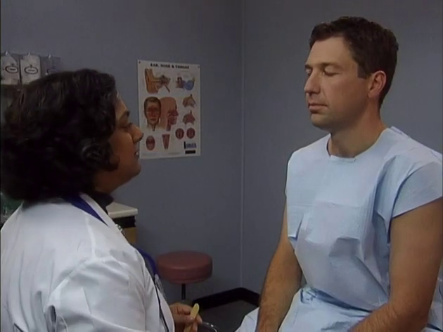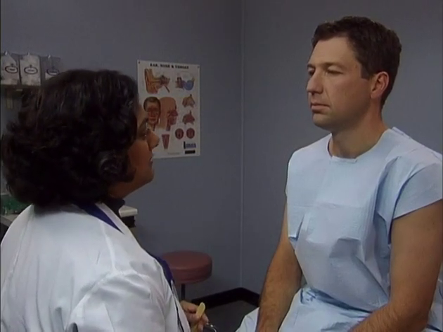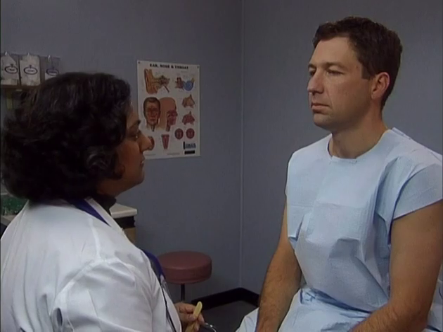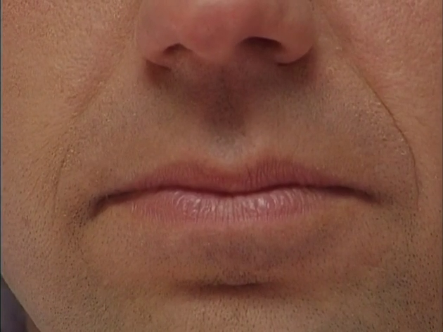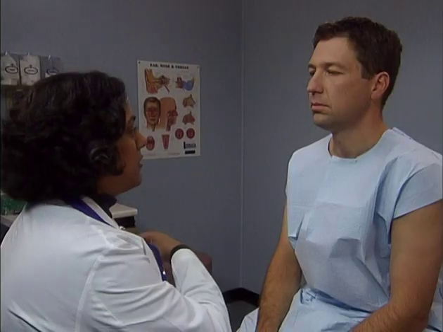Before examining the mouth, ask the patient to remove any lipstick or dentures. Then inspect the outer surfaces of the lips for symmetry, color, and moisture. Note any ulcers, cracking, scaling, or masses. Go ahead and open your mouth.